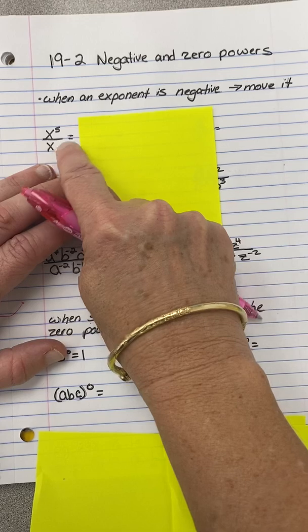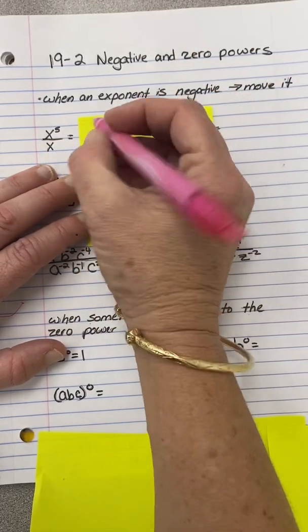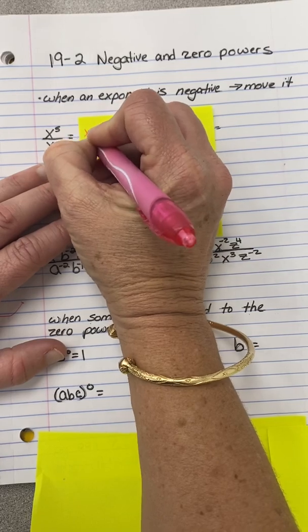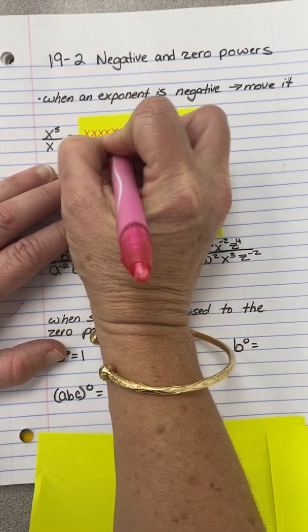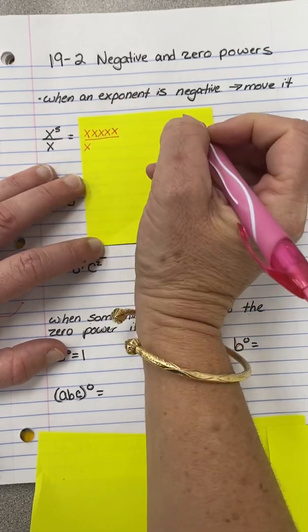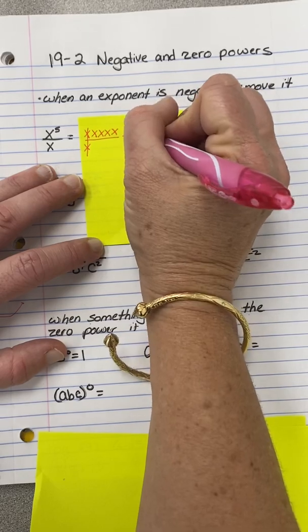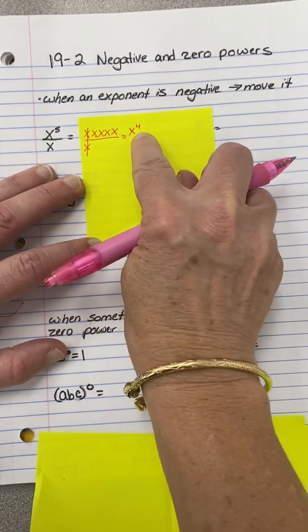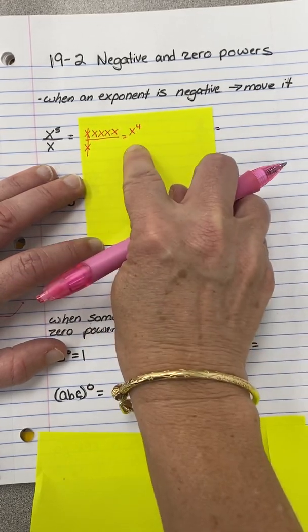Remember yesterday when we were doing this problem, x to the fifth divided by x. Basically what that means, and you should have this visual in your head, is that you have 5 x's on top and 1 x on the bottom, and when you cancel it out, you end up with x to the fourth, and they're all in the numerator spot. All right, and most of our problems yesterday were like that.